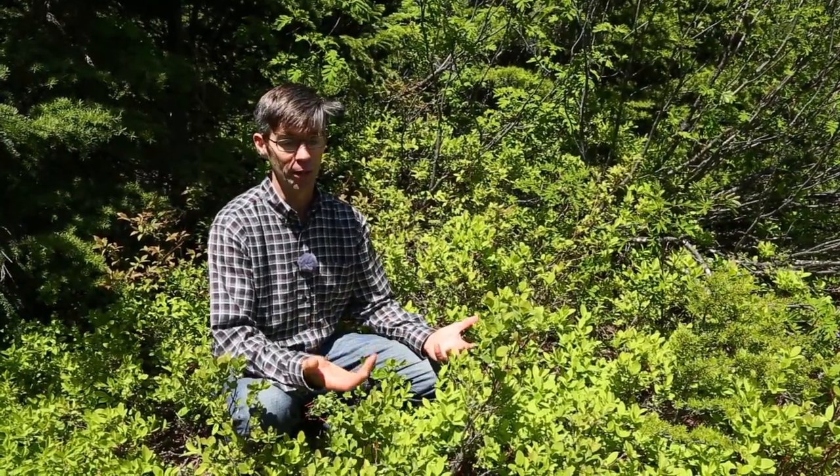So let me back up a bit and say that the huckleberries and the blueberries and even the cranberries are all actually in the same genus, Vaccinium. But if it's a Vaccinium that has a blueberry, we tend to call it a blueberry.